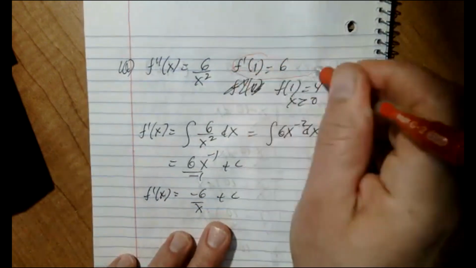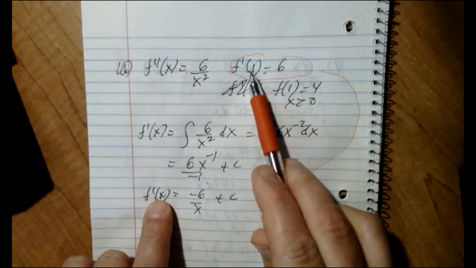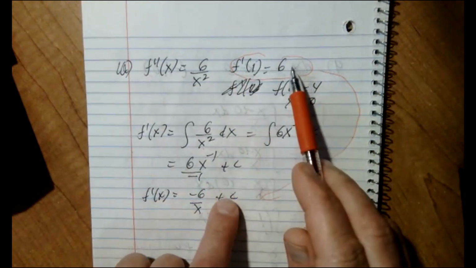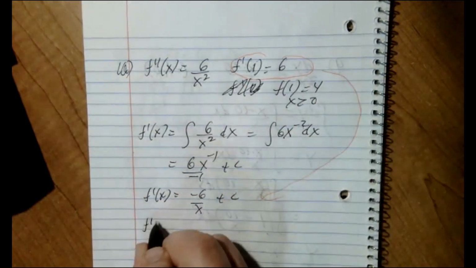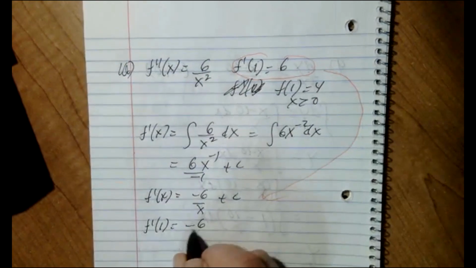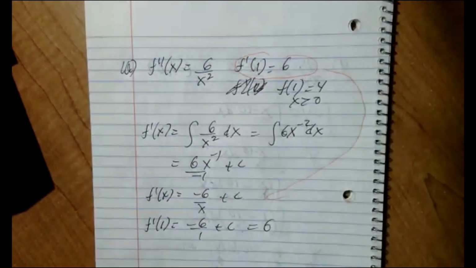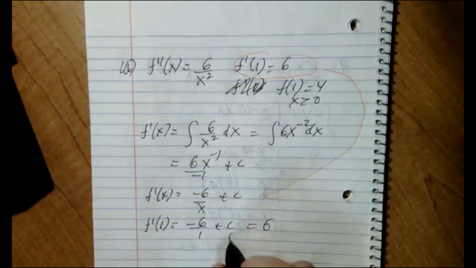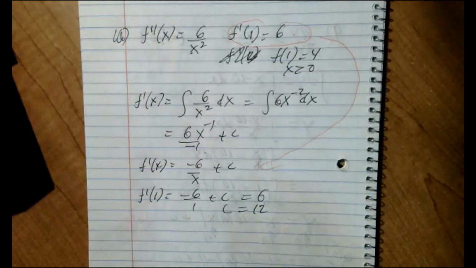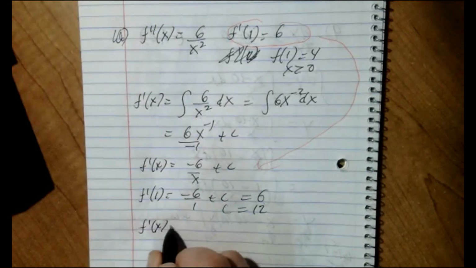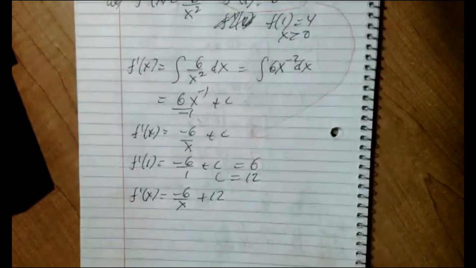They told me that if I plug 1 into the derivative for x, you better get 6 out. So the goal is to find the value of c that would make this happen. If I plug 1 into the derivative for x, it'd be -6/1 plus c, but I better get 6 out for this particular problem. In other words, c would be 12, right, when you add 6. So what that means is my first derivative is really -6/x plus 12.